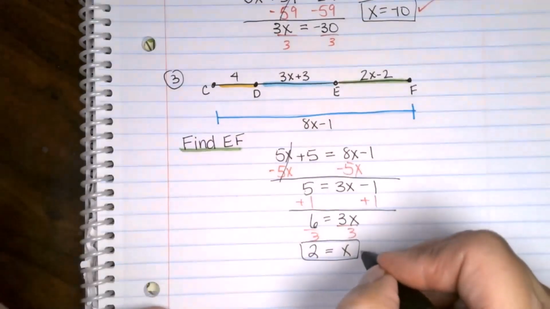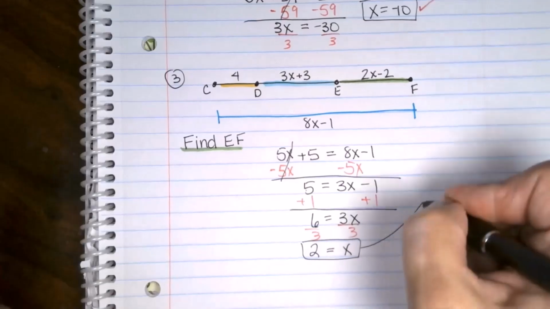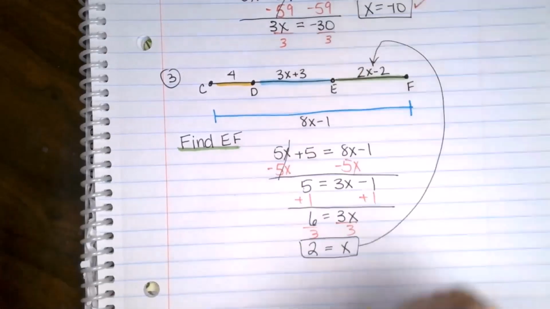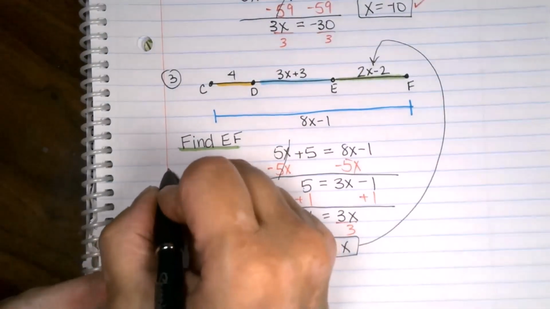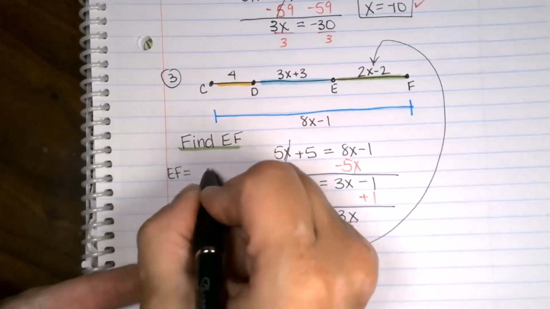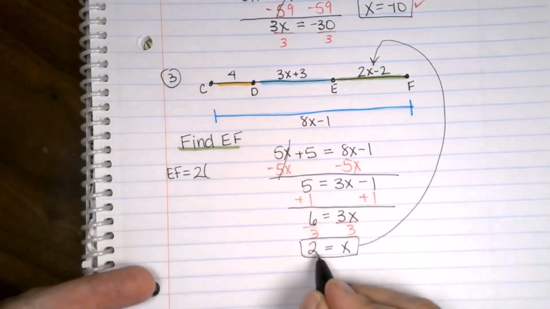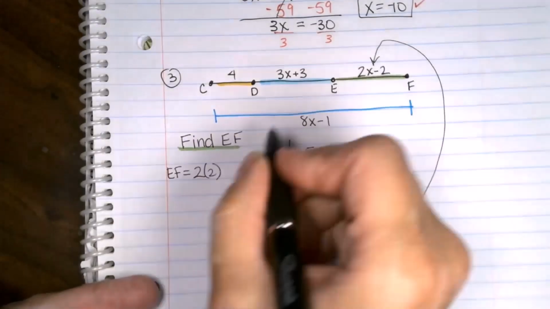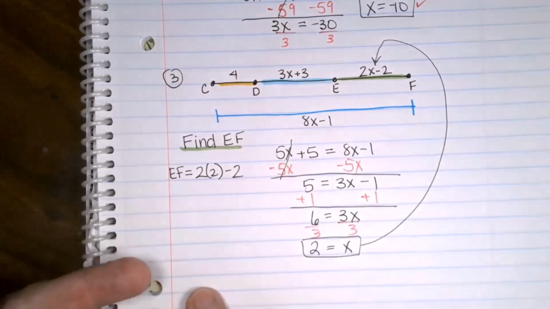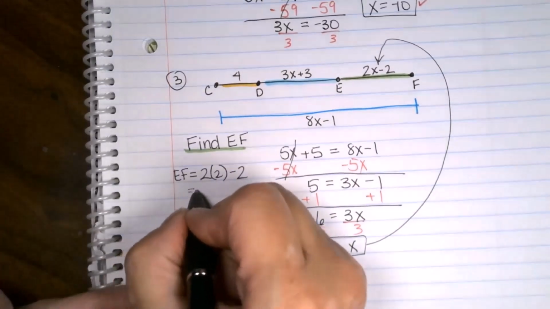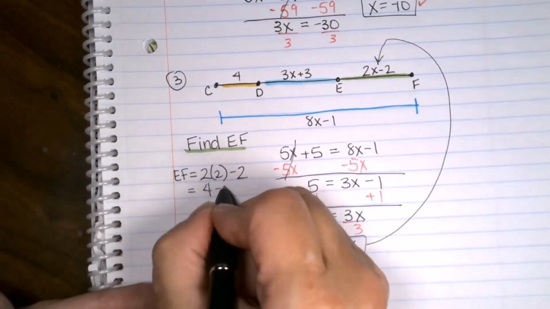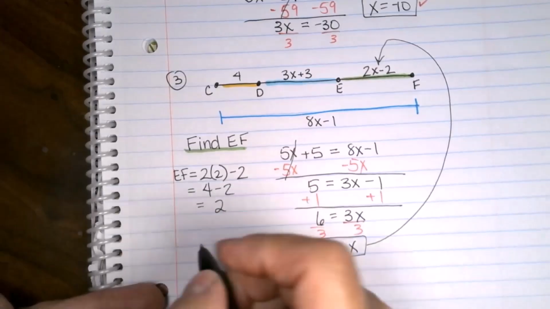Well, that means we're going to take this little guy and plug it in right there. So EF equals 2 times this 2 minus another 2. Well, isn't that sweet? They all match. They're matchy-matchy. 2 times 2 is 4 minus 2, and we get an answer of 2.